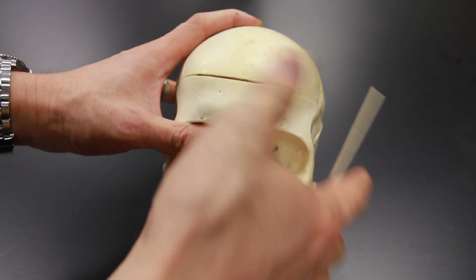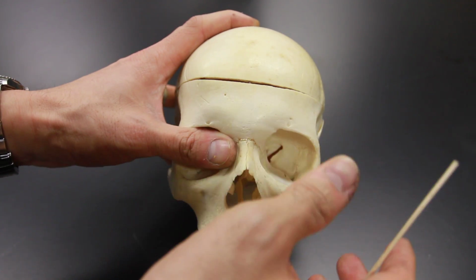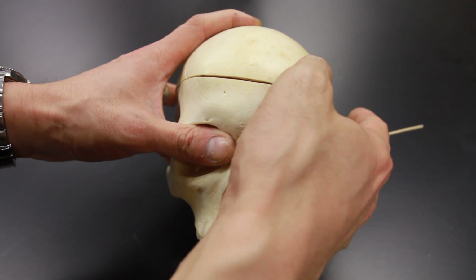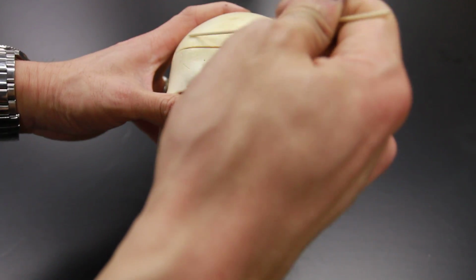If you just want to put your thumb right here on the skull, that's called the glabella. This little flattened portion of the forehead is the glabella. Right next to it, you'll find these prominences. If I were to say, where's the bump of the forehead? It would be right through here.